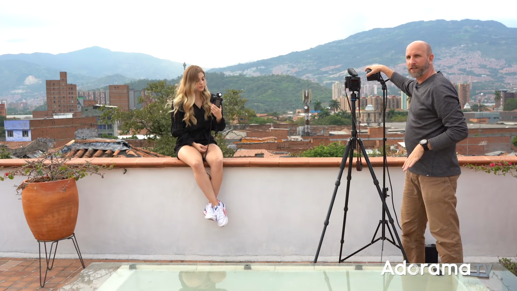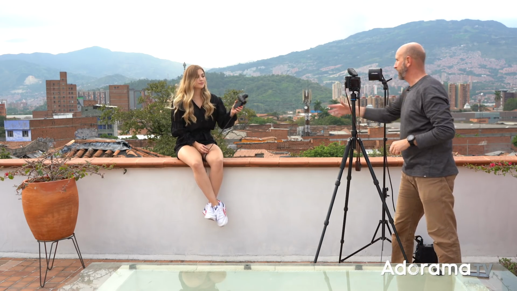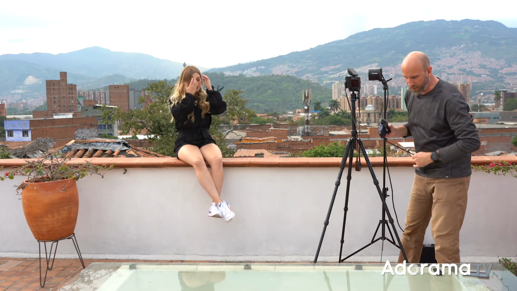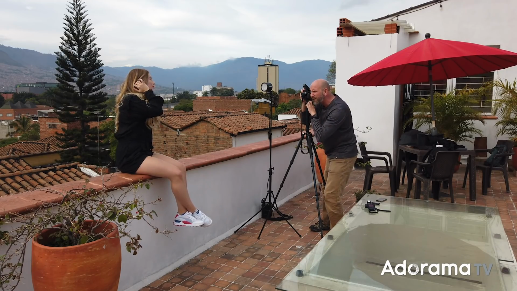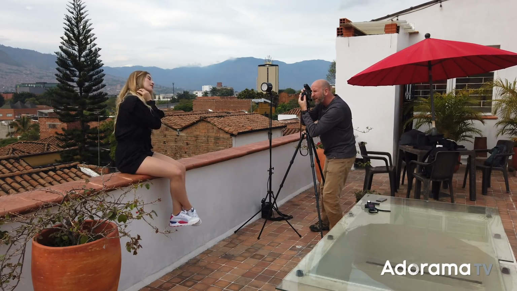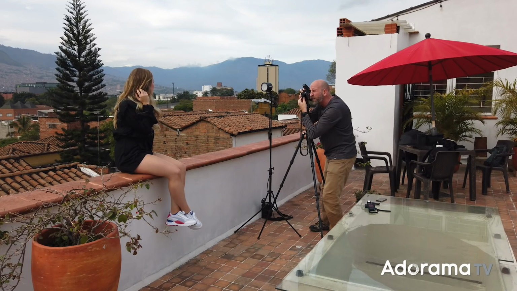Now, if you'll notice, I have no light modifier on my flash at all. We're going to start there. So you're going to hand me that. Now let's take a shot and see how this compares to the original shot that we took. So again, look right at my lens here. Beautiful, gorgeous. Just like that, turn your head this way with your eyes just toward me. There you go. I love that.